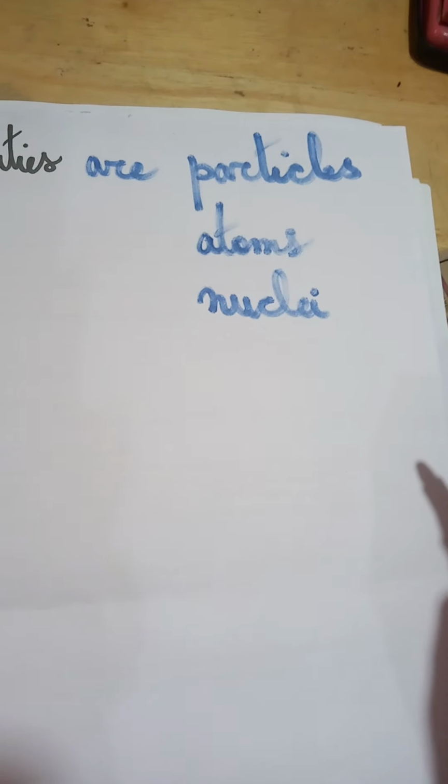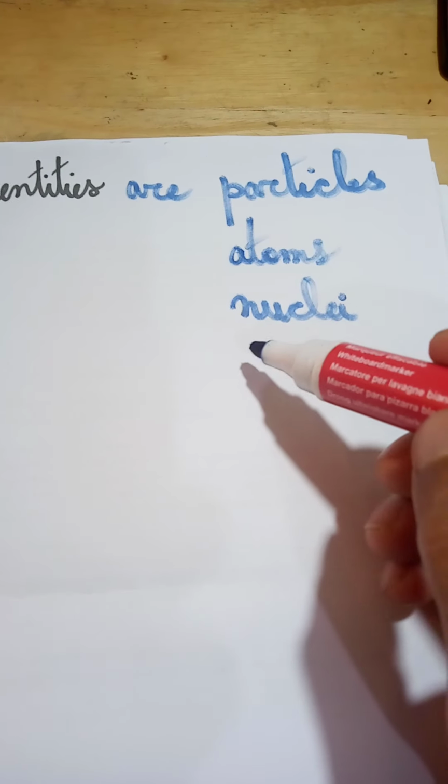So what are nuclear entities? That's why I wrote it earlier. So nuclear entities are particles, atoms, nuclei. These are particles, atoms, nuclei, and photons.